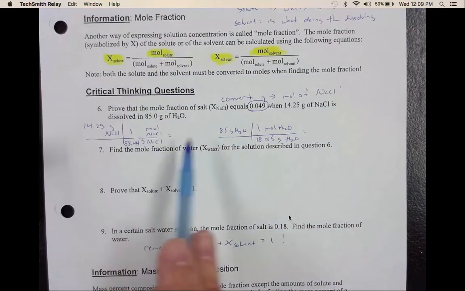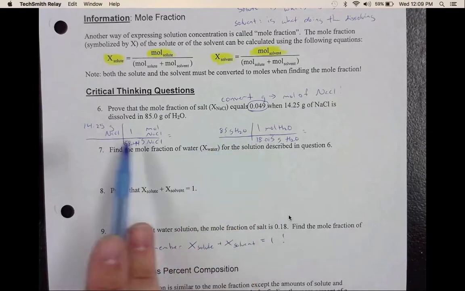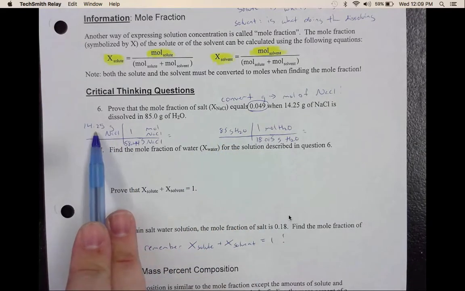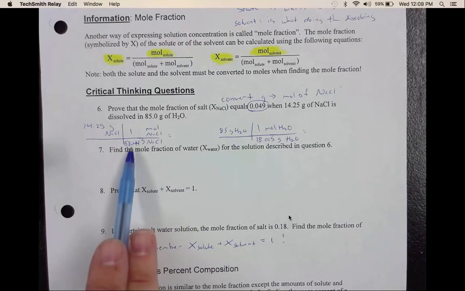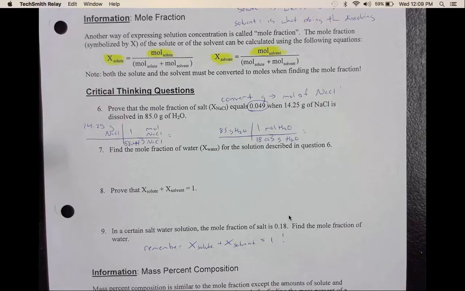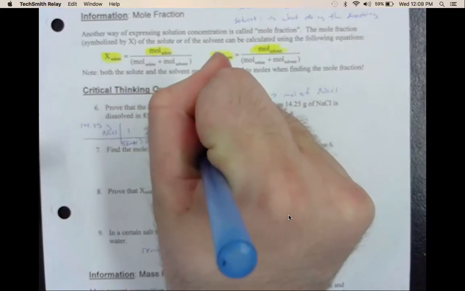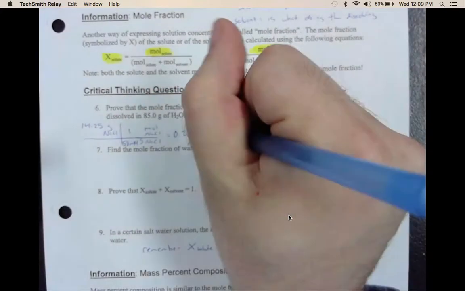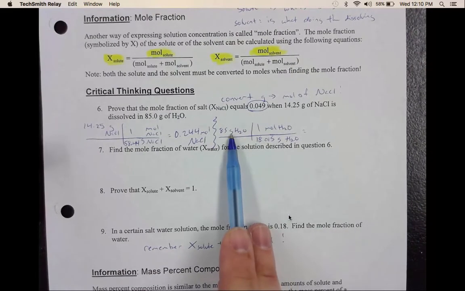So the first thing to do is to take our grams and convert to moles. So that's what I do right here. I take my 14.25, I'm dividing by 58.44. Remember guys, this is the mass from the periodic table by adding 1 sodium plus 1 chlorine. When you solve for that, it comes out to 0.244 moles of NaCl.